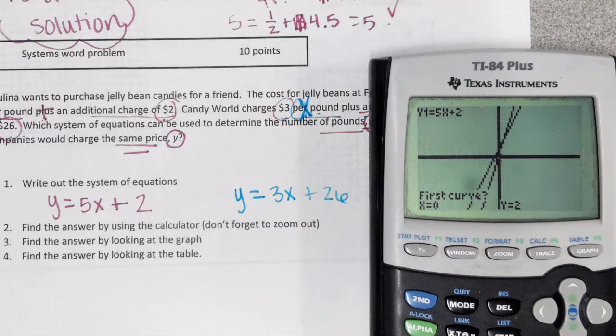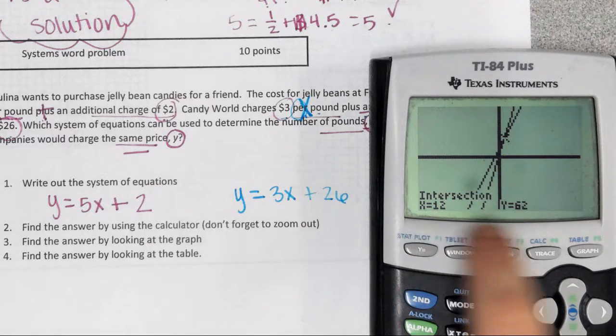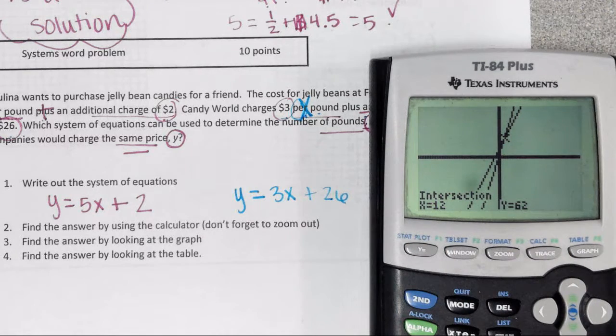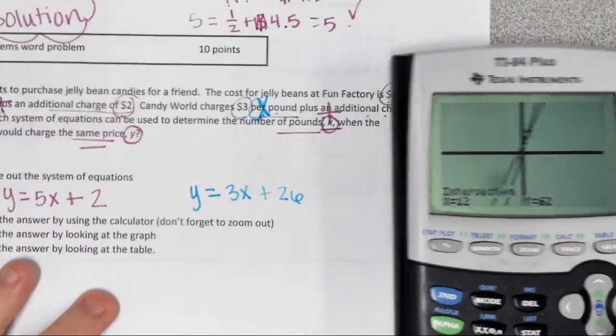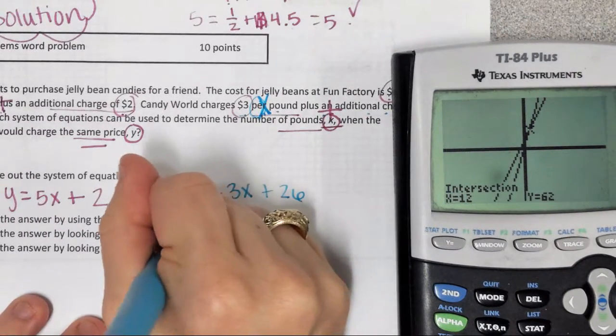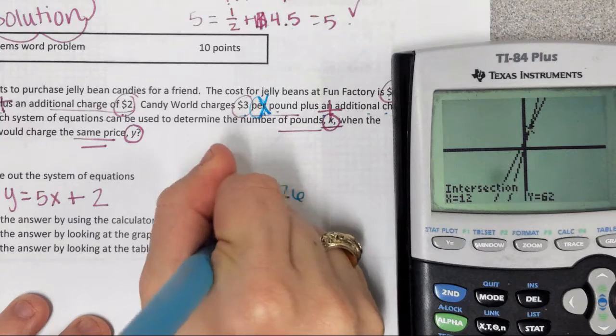So I hit enter, and you just hit enter, enter, enter. And it tells you that the intersection point is at 12 and 62. So by looking at our graph, we know that the intersection point is at 12, 62.